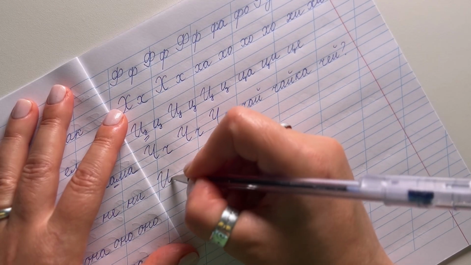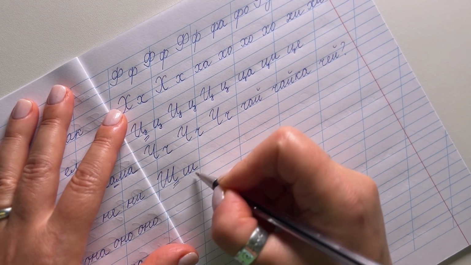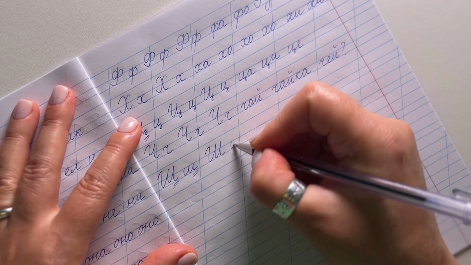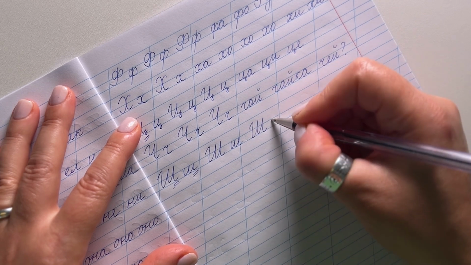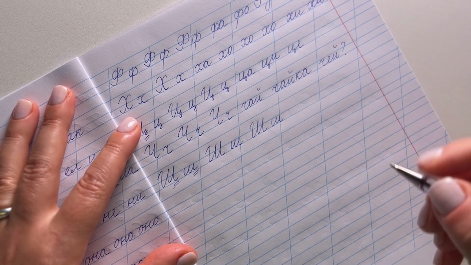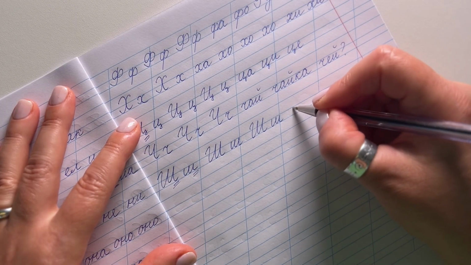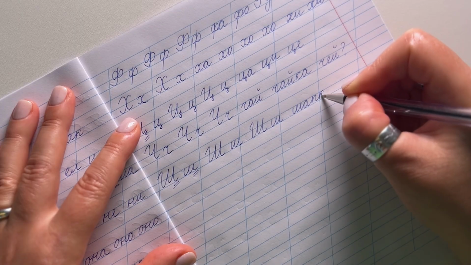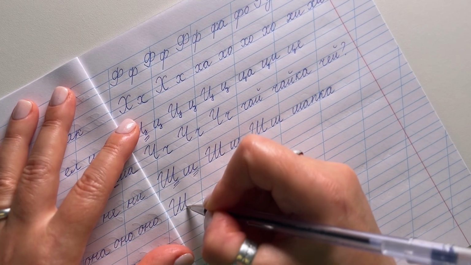The next letter is sha. And you can see it has 3 legs, and the third leg should always go to the lower line. Sha. Otherwise, it will look just like W. So 3 legs. Sha. Шапка.